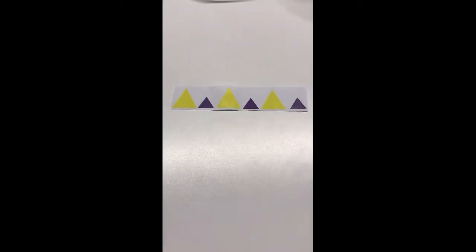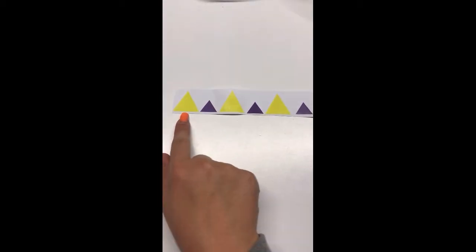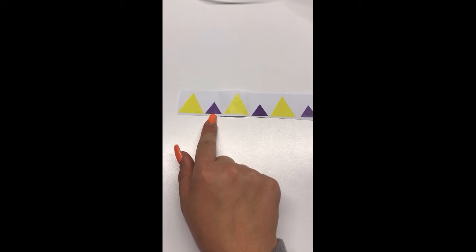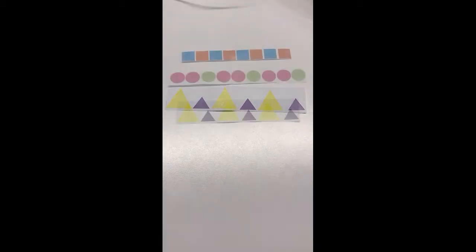The last pattern that will be shown to students is that of triangles. In this pattern, the colours do change from one another again. However, the shapes also change size. For example, this pattern starts off with 1 big yellow triangle, 1 small purple triangle, and so on. The students will again establish what is going on with the pattern and then say what will come next.